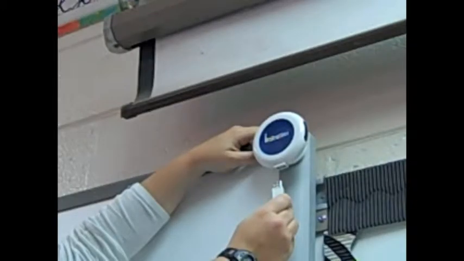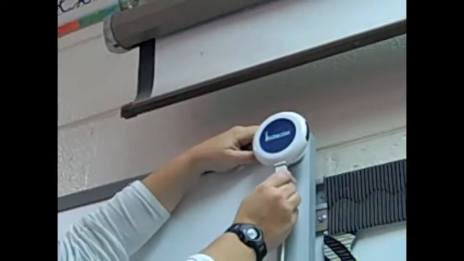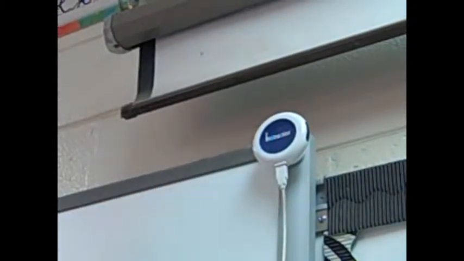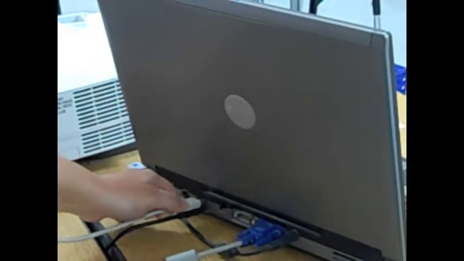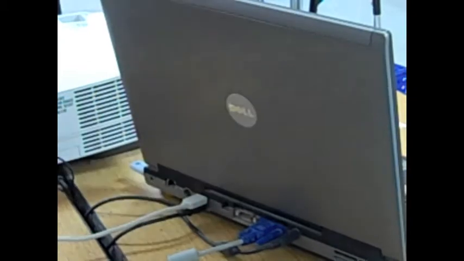Once the sensor port is mounted in a good location on or around the smartboard, locate the USB cable from the CPS casing. Take one end of the cable and insert it into the USB port on the sensor. Then locate the USB port of the main computer. Connect the opposite end of the USB cable into the USB port.